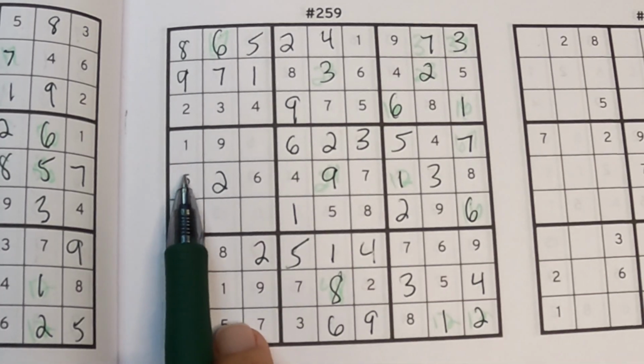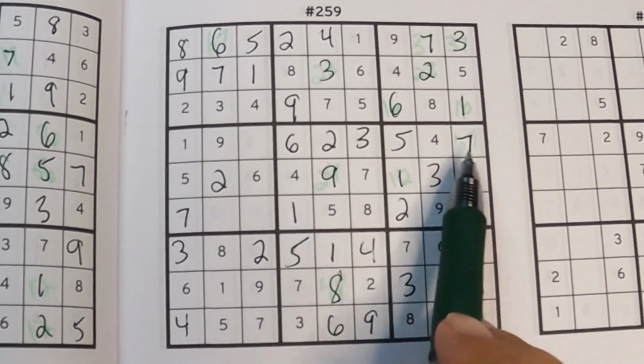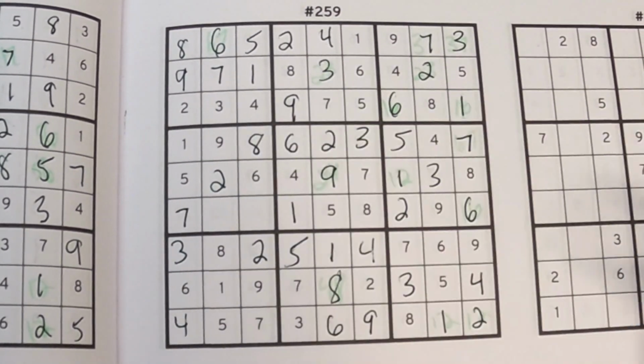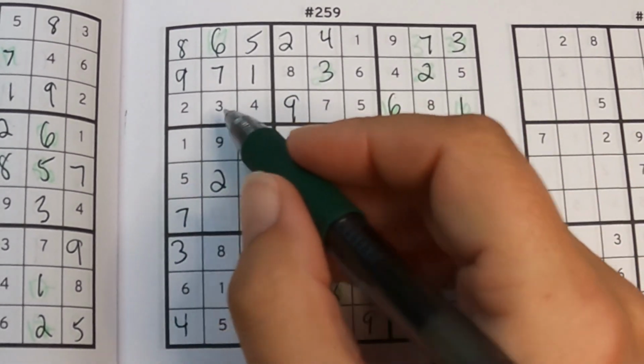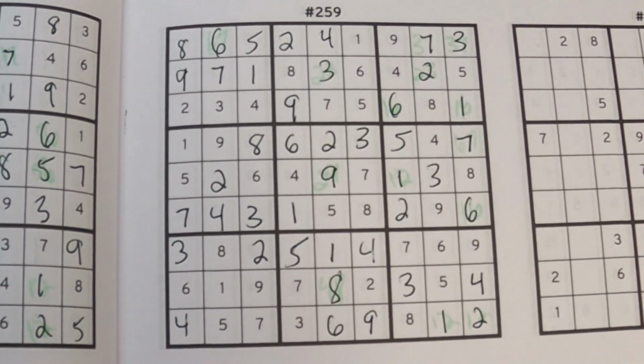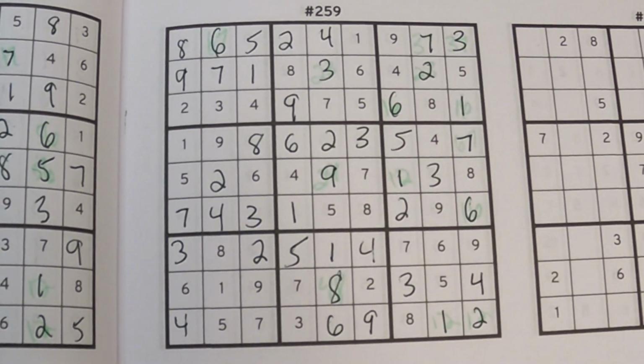For this row now, we've got 1, 2, 3, 4, 5, 6, 7. We're missing an 8. And for this box, we're missing 3 and 4. We've got a 3 here, so 4 and 3. And that will do it for today's puzzle.